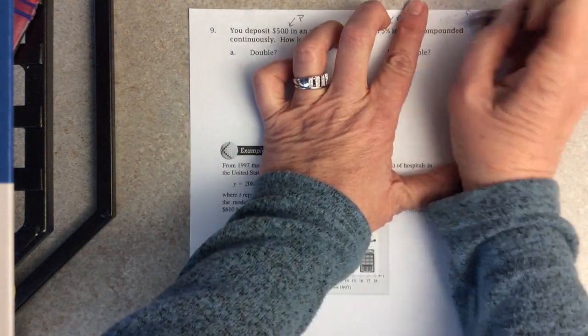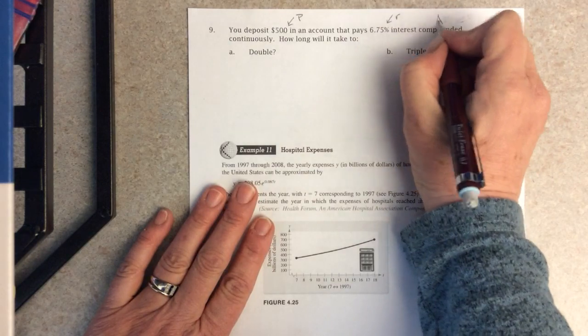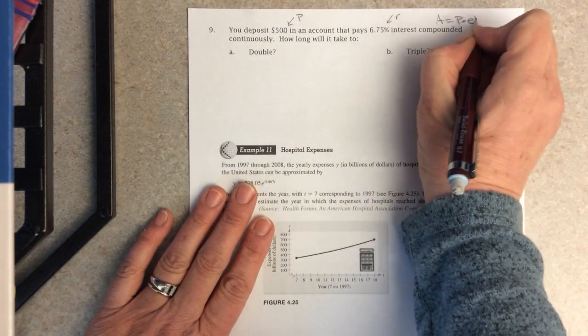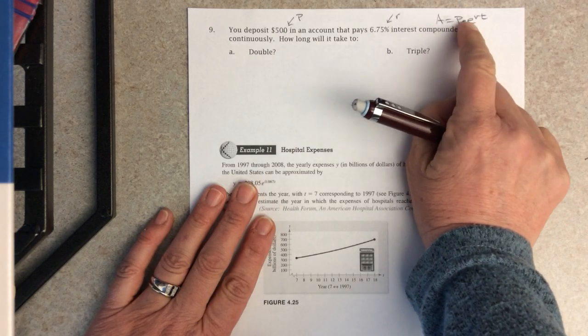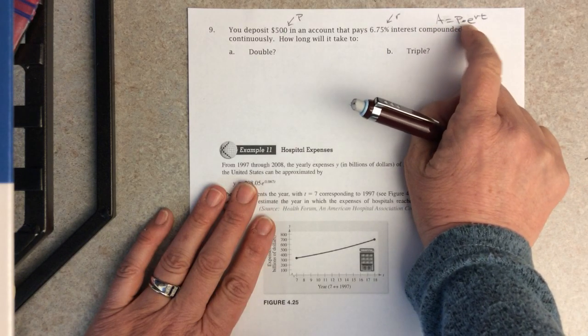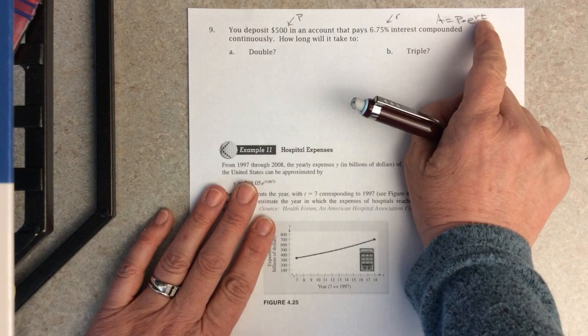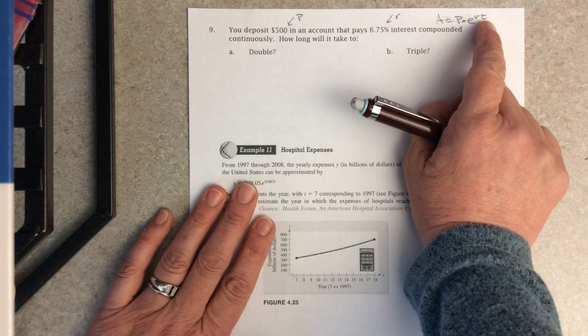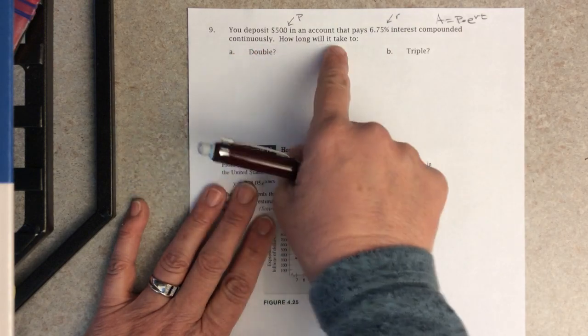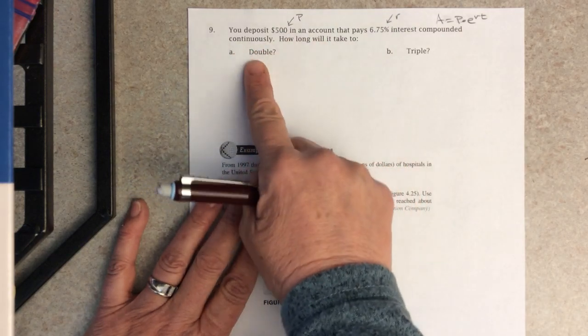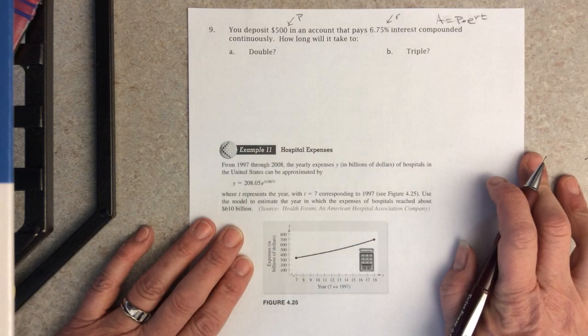Back up, no, it doesn't. Sorry. The ending balance equals the principal times e to the RT. So sorry about that. Ending balance A equals the principal multiplied by e raised to this power, so the interest rate you have and the time that you're going to keep it invested. But the question here is, how long will it take to double my investment?